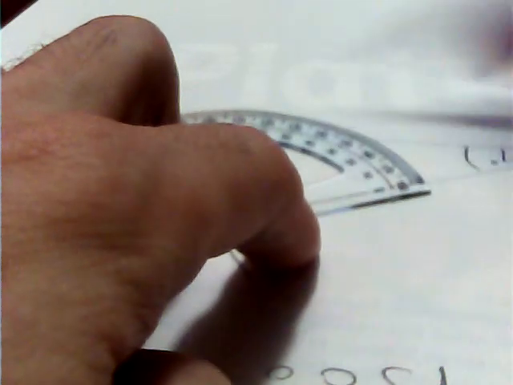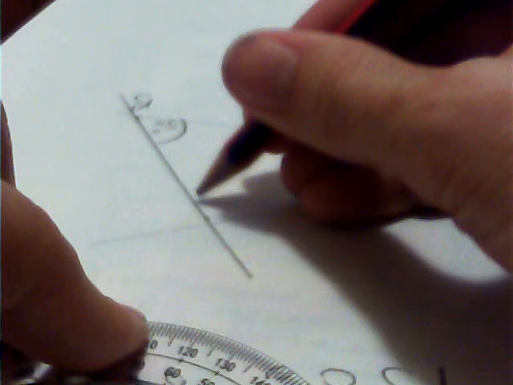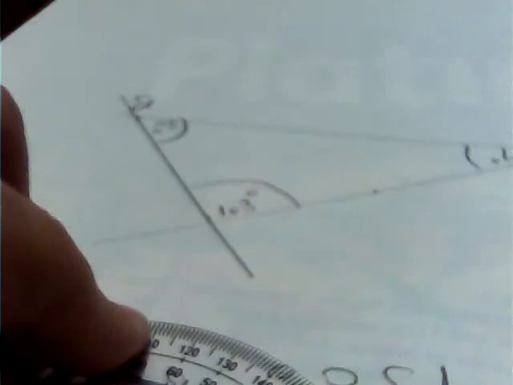We can see this angle is a bit obtuse, so it should be a bit more than 90 degrees. And indeed, we read that it is 103 degrees. So this angle is 103 degrees.